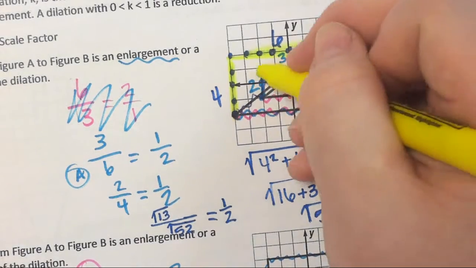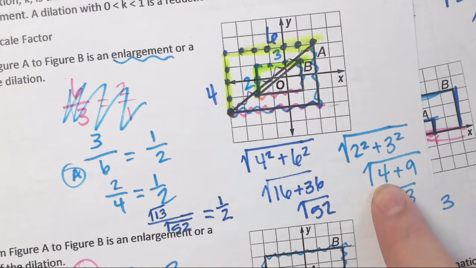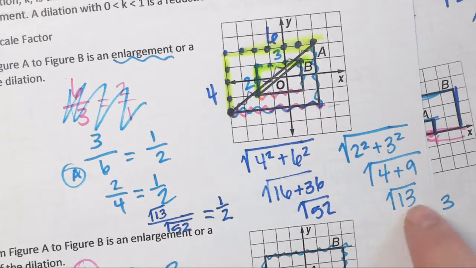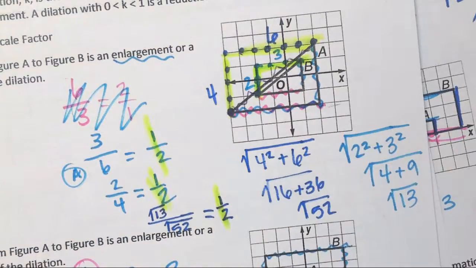Instead of actually calculating the distance formula, I can count up 2 over 3. So 2 squared, that's 4. 3 squared, that's 9. It ends up giving you square root of 13. This over this ends up being our same old scale factor. We got 1/2 every single time.